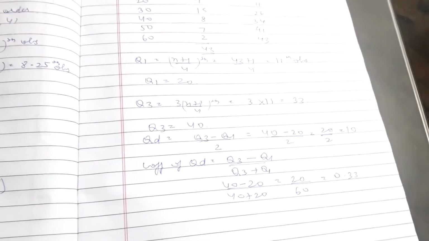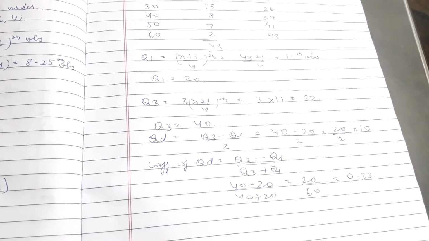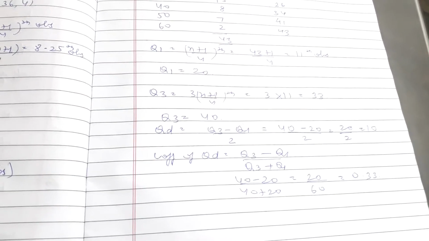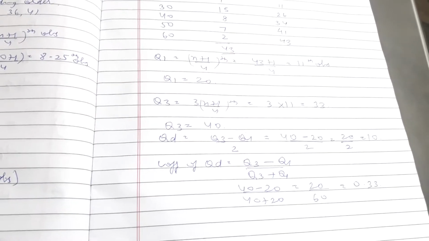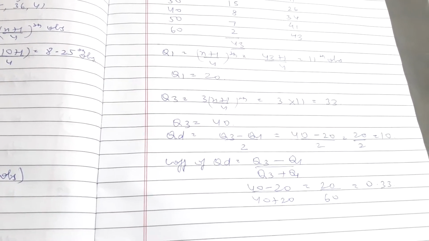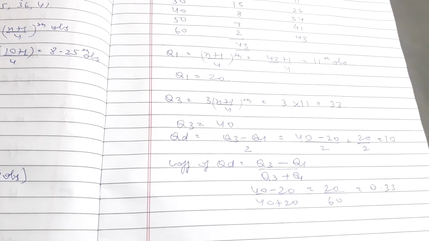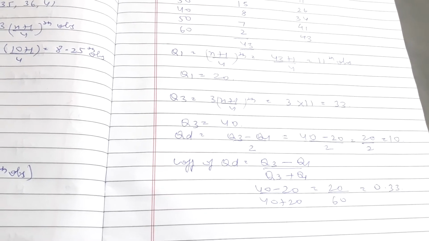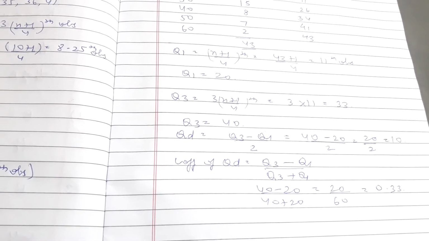This is how we have solved for a discrete series, finding the coefficient of quartile deviation for a discrete series. Now we will learn it for a continuous series, where the values are given as 0 to 50, 50 to 100.